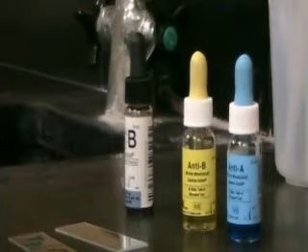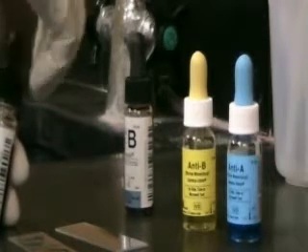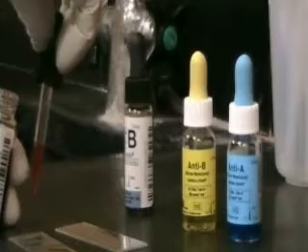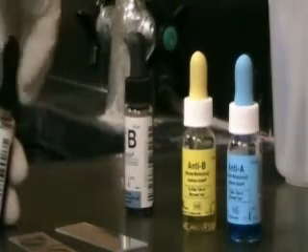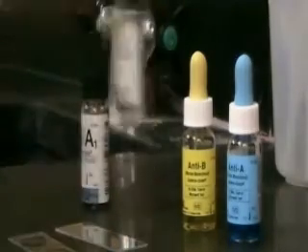Next, thoroughly mix your red cell reagents. Then, place 1 drop of red cell reagent A on the left-hand side of the slide and 1 drop of reagent red cell B on the right-hand side of the slide.